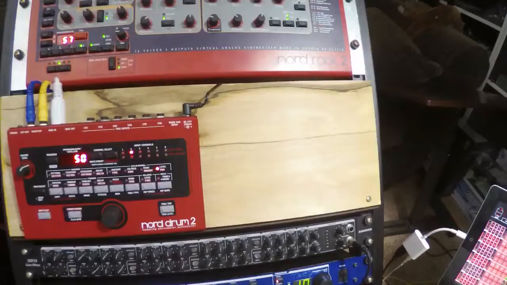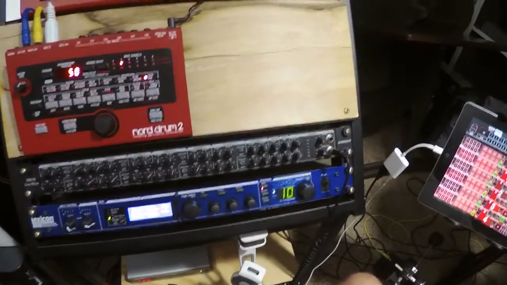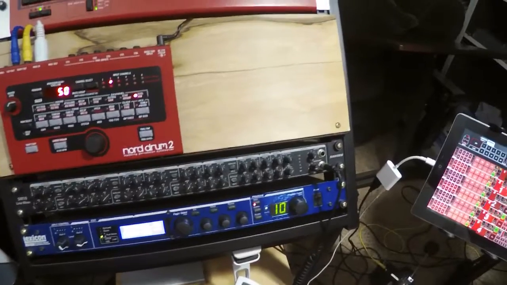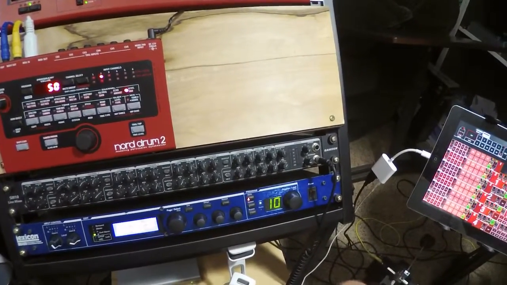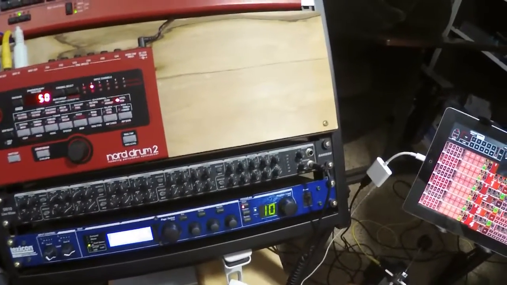The sound sources are a Nord Rack and a Nord Drum going into an 8-channel line mixer, and just running a dual effects rack unit from Lexicon.